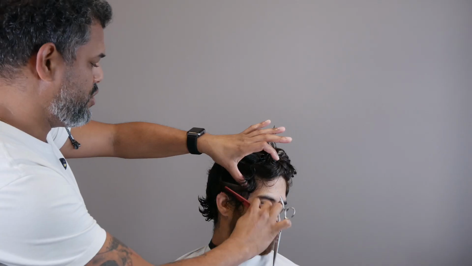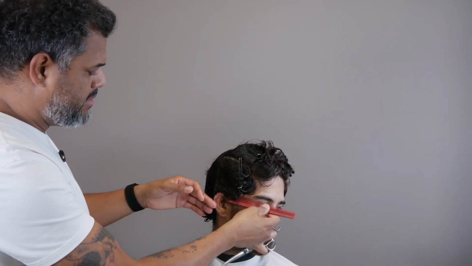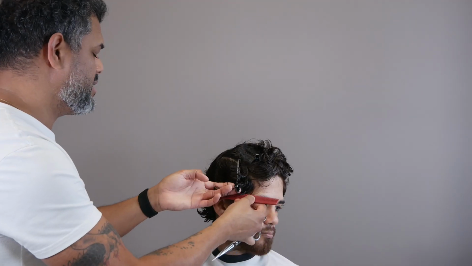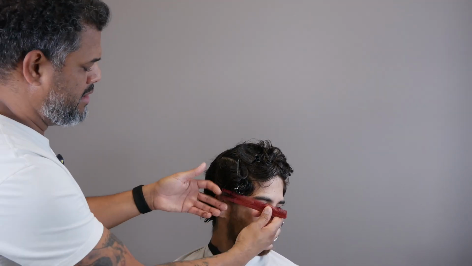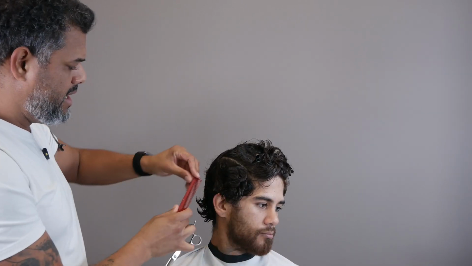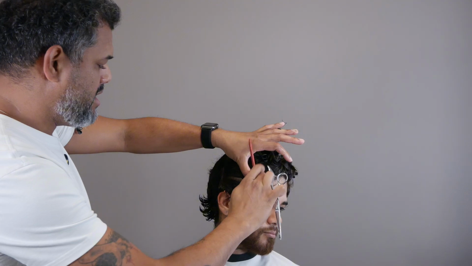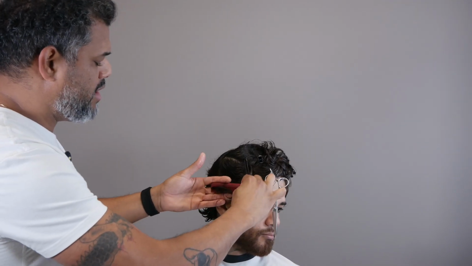Let me do it again, making sure my sections are clean. I flip the comb and scoop the hair into my fingers. This is my guideline for my length. So right here on the temple will be short. Each of these sections here, I'm bringing down to my first section, and I'm going to elevate the hair.